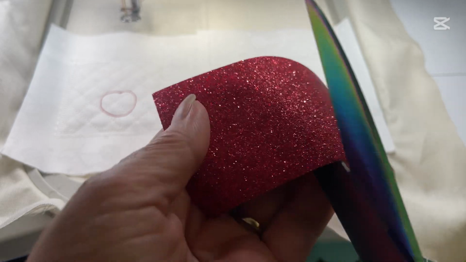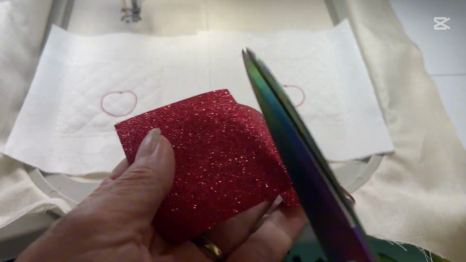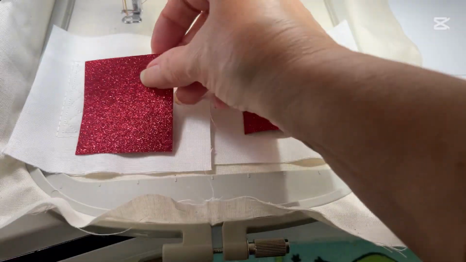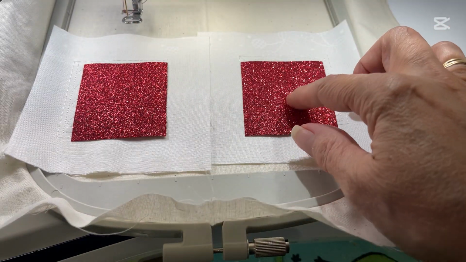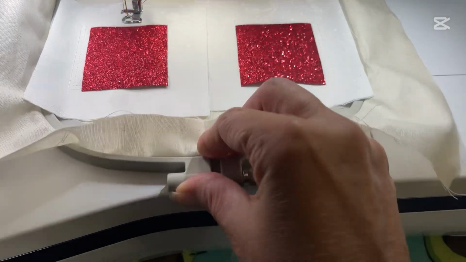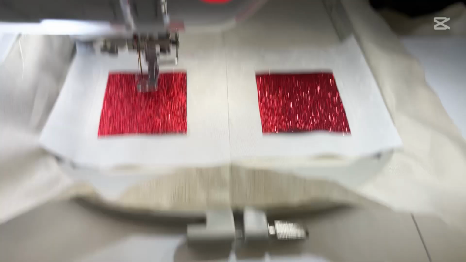In fact, you know what? Let's just do that. I'm not going to worry about cutting it down. I have a lot of red glitter. So I would just cut this down and I'm going to place it over. You could put a little bit of spray or tape. I'm just going to kind of hold it and we'll tack it down.